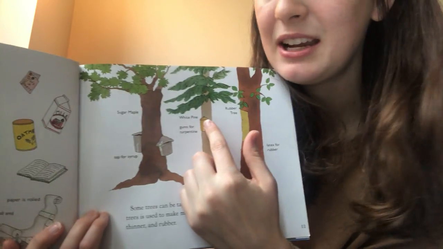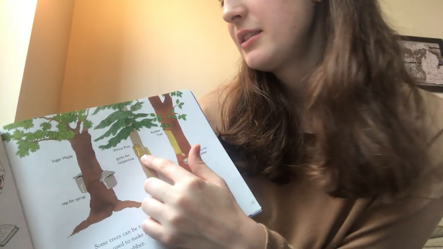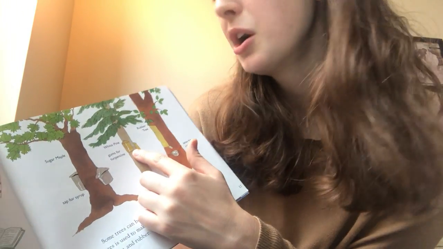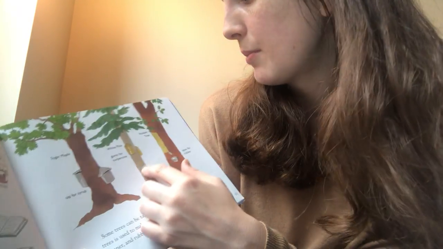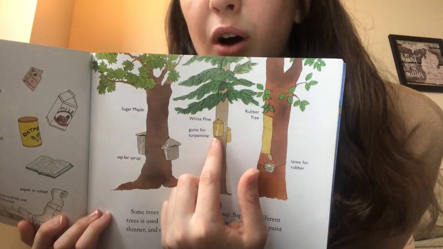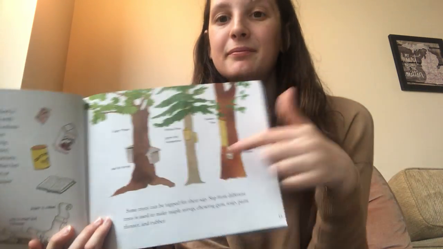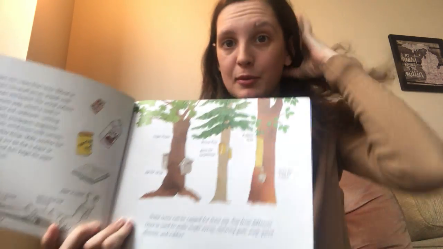This tree is the white pine tree. And the white pine tree, the sap in there makes gum for turpentine and rubber. So all that gum that you chew, that actually comes from sap from a tree.